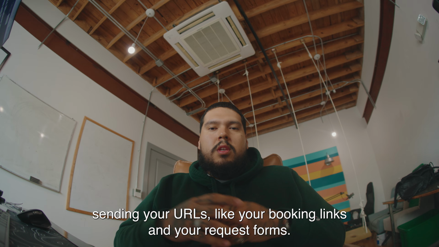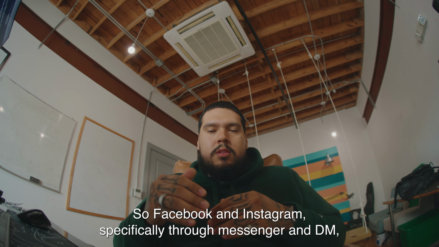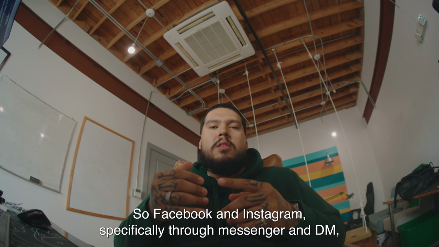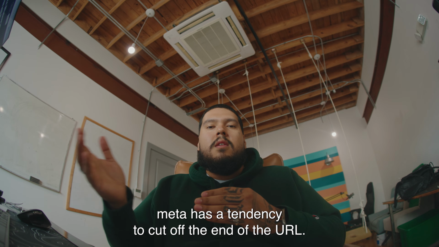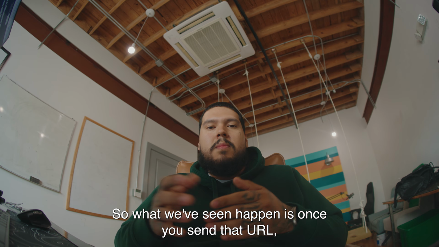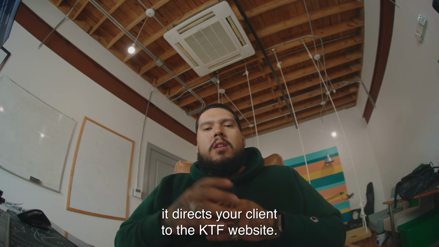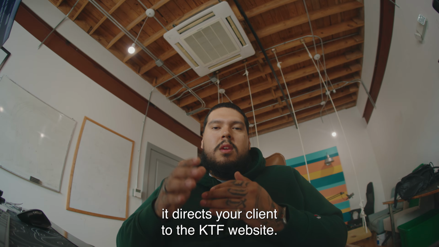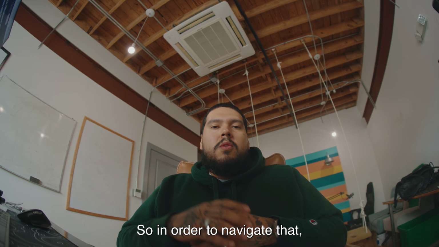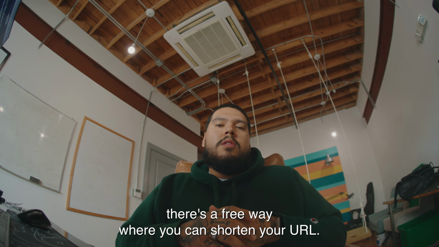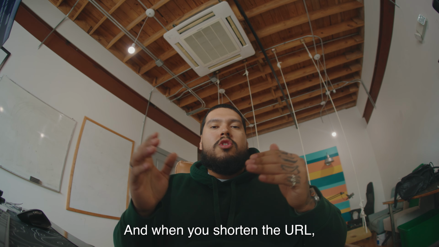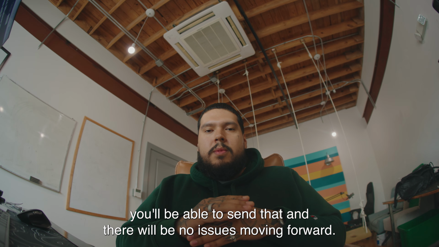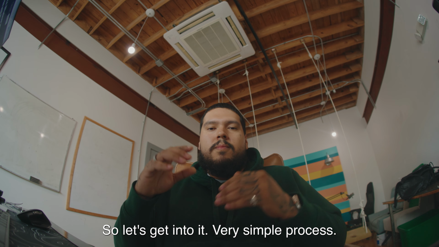When sending your URLs, like your booking links and your request forms, through Meta, so Facebook and Instagram, specifically through Messenger and DM, Meta has a tendency to cut off the end of the URL. So what we've seen happen is once you send that URL, it directs your clients to the KTF website, the regular website. In order to navigate that, there is a free way where you can shorten your URL. I'm going to show you how to do that today. When you shorten the URL, you'll be able to send that and there will be no issues moving forward. So let's get into it.